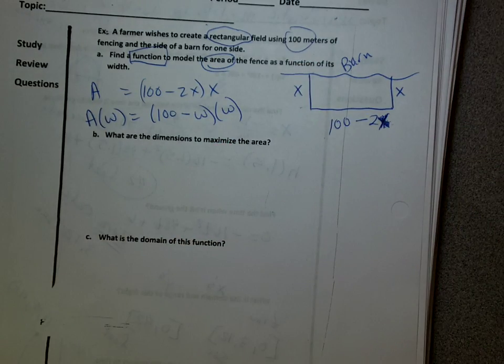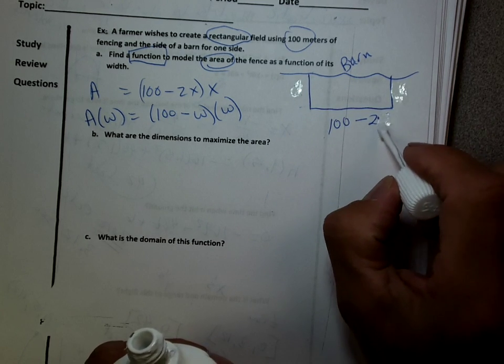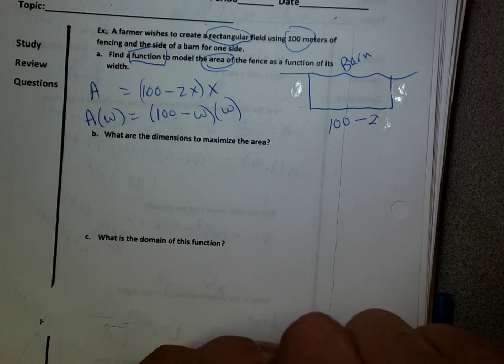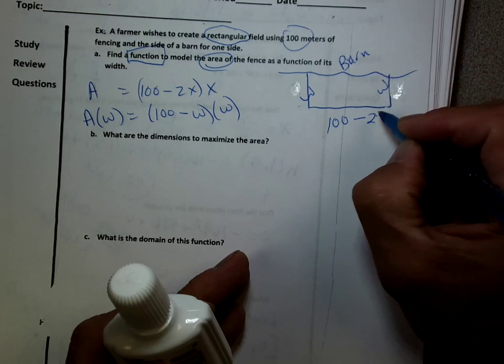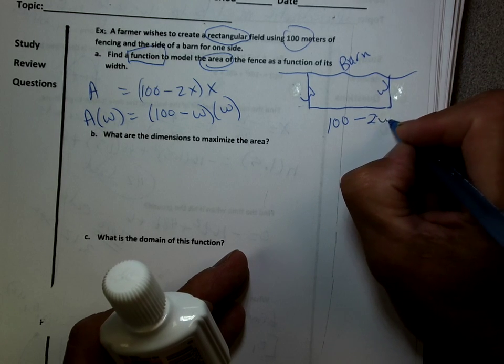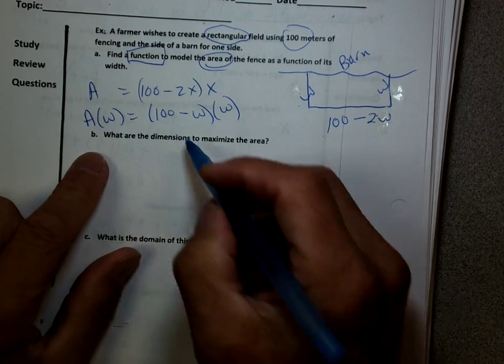So I'm going to go back into my problem and just change a couple of things. Should have used an eraser, should have used a pencil. But instead of x, let's change it now to w for width. Oh, good, I can fix that x, can't I? So let's go w for width, w for width, and we'll make this a 2w, okay? So we've got it. We've got a function.